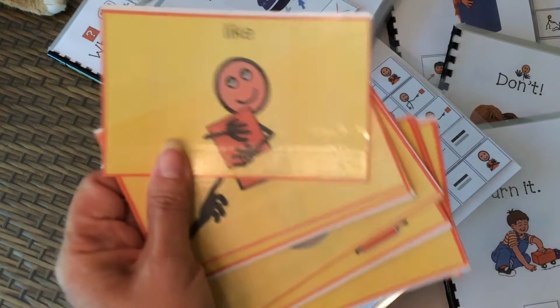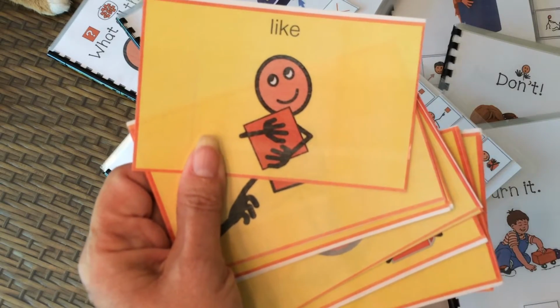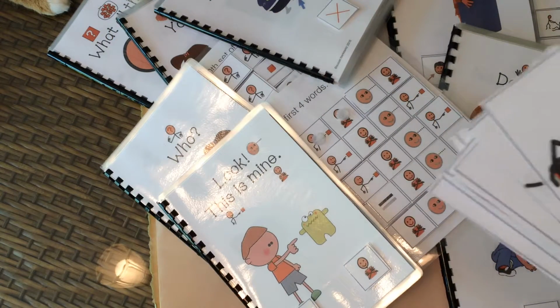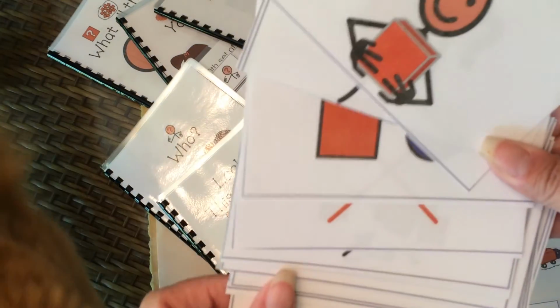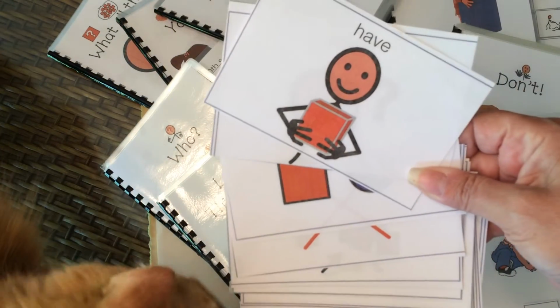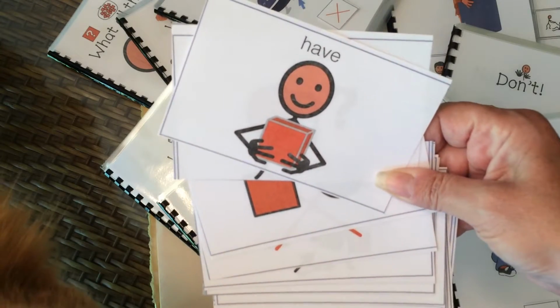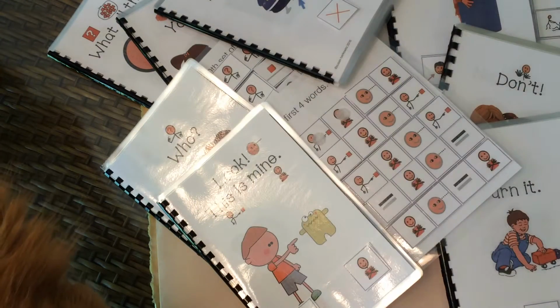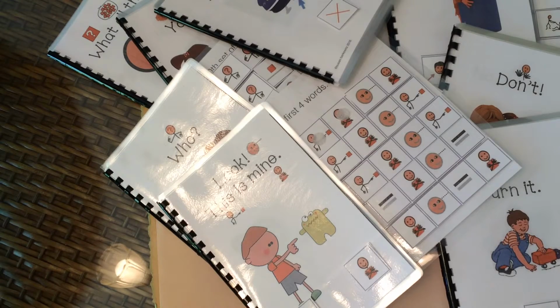I have them both in high contrast colors for students you might have who have vision impairments, as well as the standard white background with the black and white symbols. You can use these in a classroom communication board that you mount on the wall, or you can have them for use within small group activities as needed.